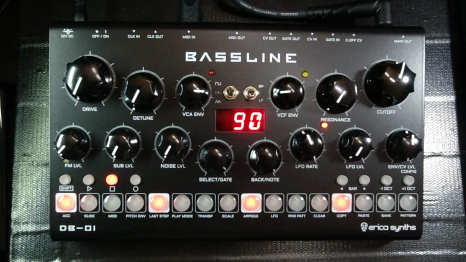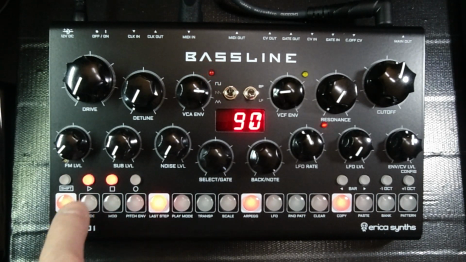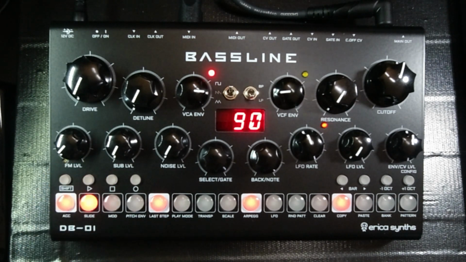To enter notes, press on the step buttons. To play, press play. Pressing on play again pauses, or if you press stop, it'll start again from the start.